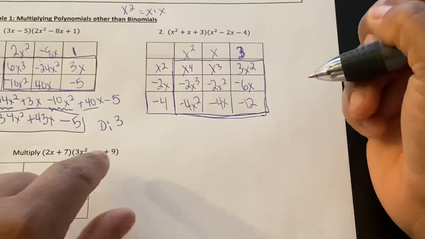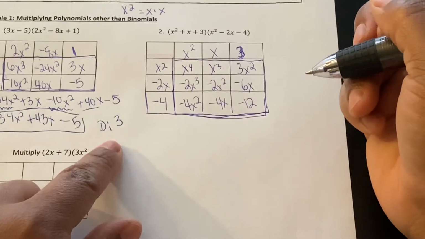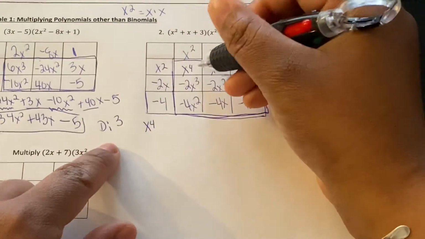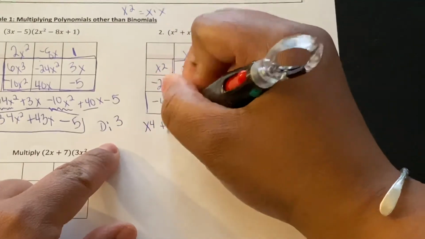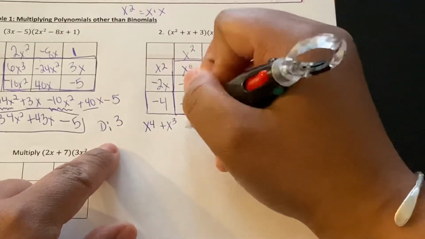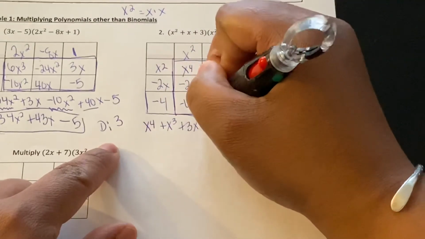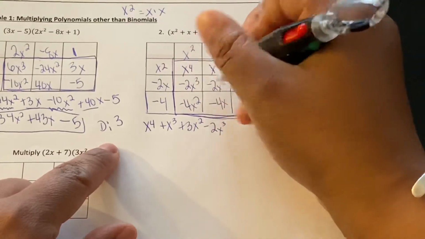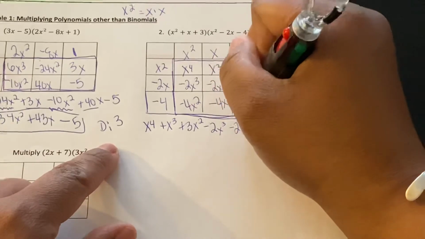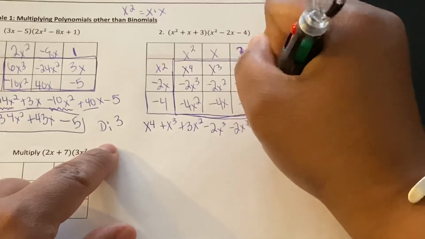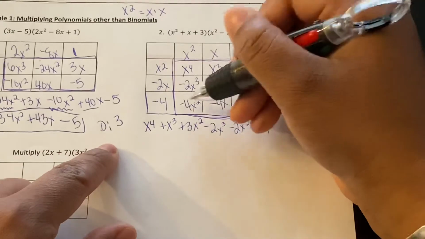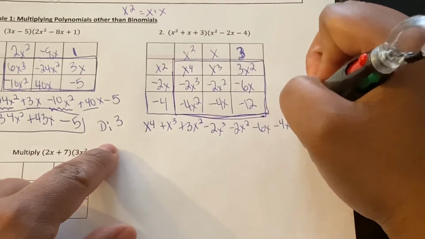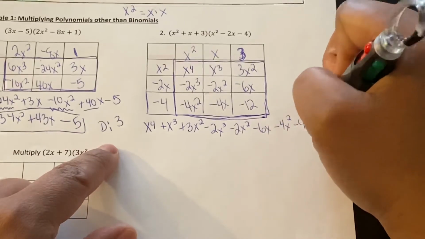Now I have to write it out. X to the 4th. Let's take our time. Plus x to the 3rd. Plus 3x squared. Minus 2x cubed, or to the 3rd. Minus 2x squared minus 6x. So that's that second row. Now I'm going to write out the 3rd row. Minus 4x squared minus 4x minus 12.